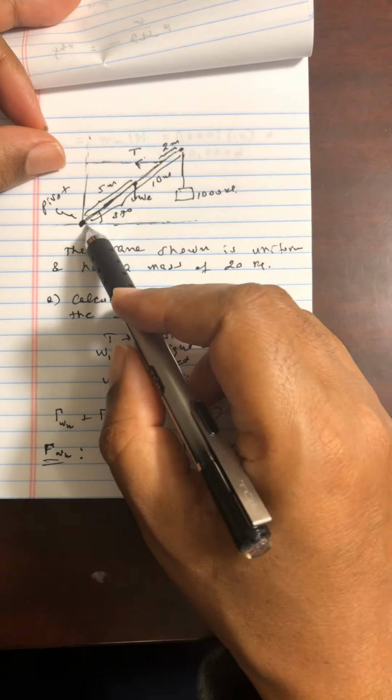About this pivot, the tendency of this torque is to rotate in a clockwise direction. Okay, so it's going to be negative. So we take out the absolute value, and the torque due to the weight of the hanging object is negative 80,000 newton meters.